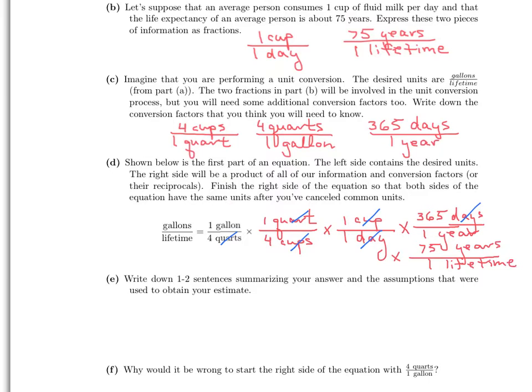And notice that the years in the numerator cancel the years in the denominator, and now after canceling, the units on the right side of the equation are gallons per lifetime, which matches the units on the left side. And that signals to us that we have completed this calculation.